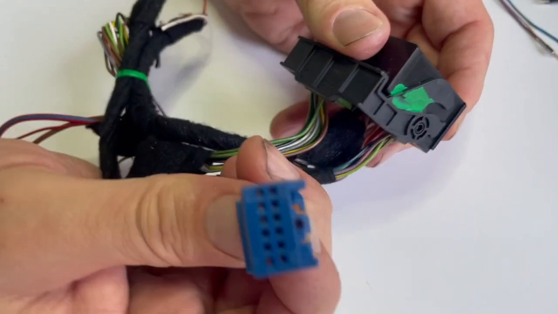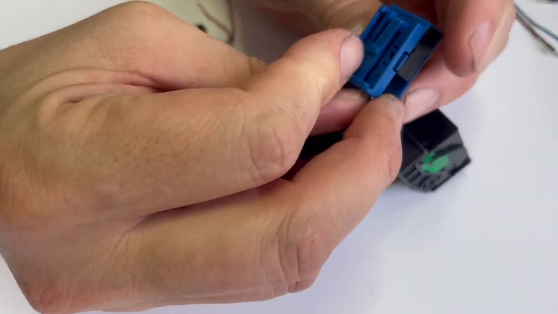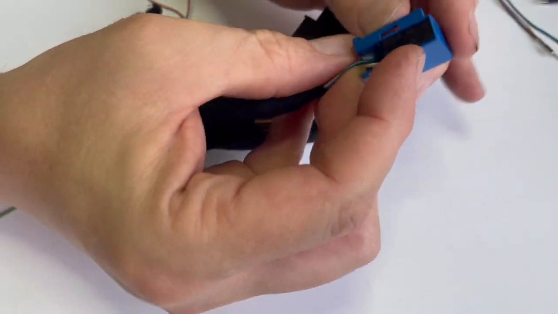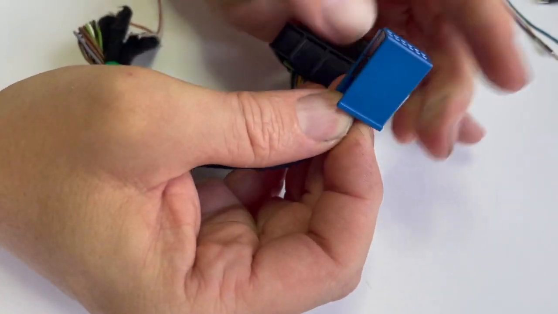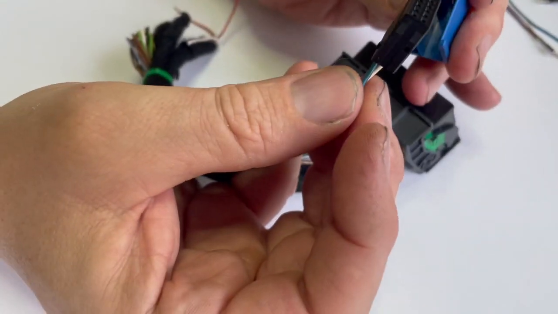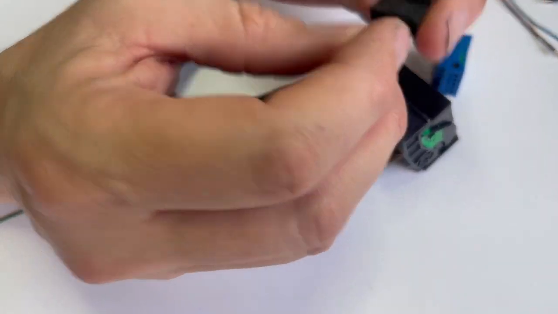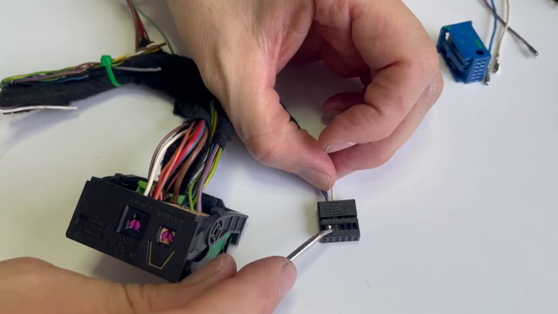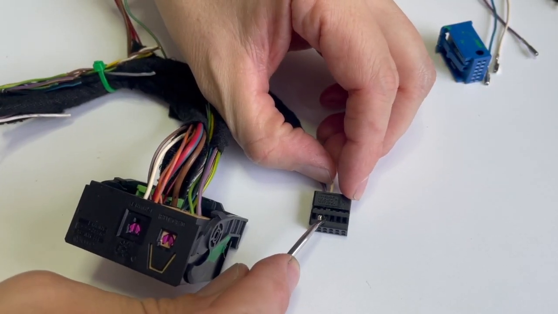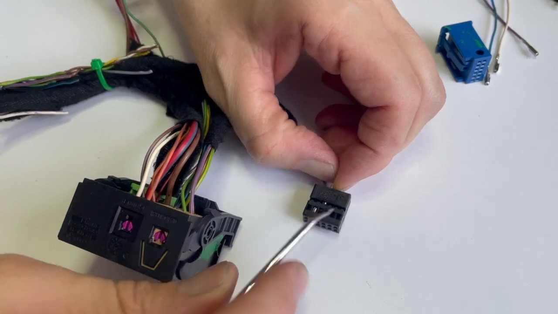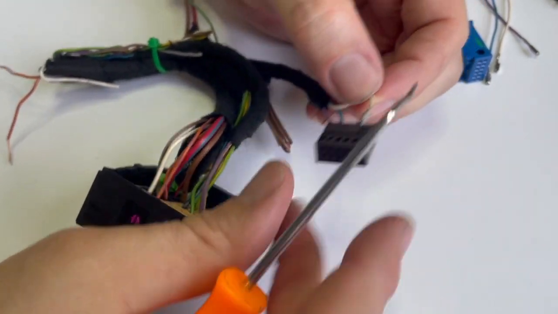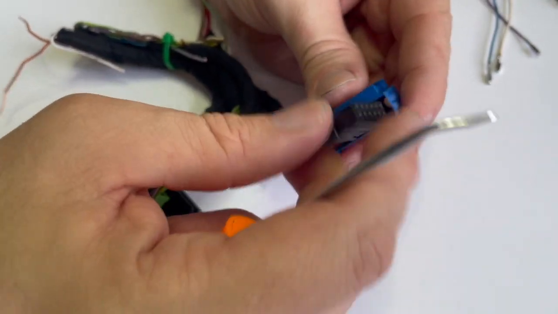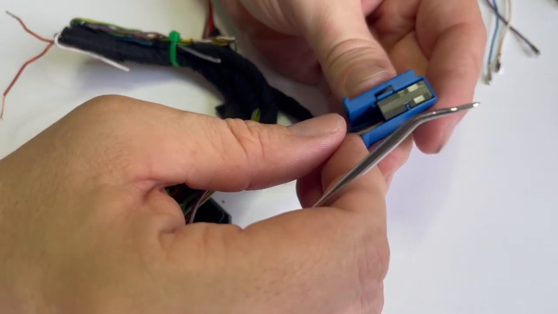You just need to unplug this thing, and then just pry out this part here, like so, and then using one of these tools, just like this, and there you have it. Okay, so this is very inexpensive, very easy to do. There you go.